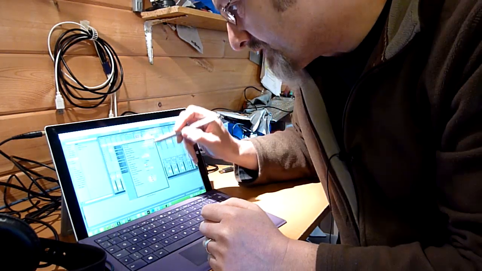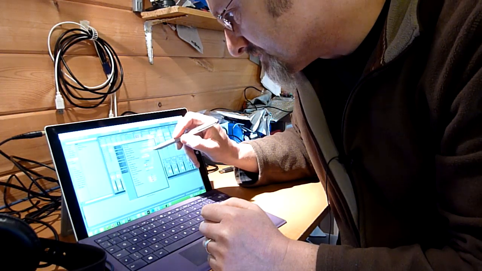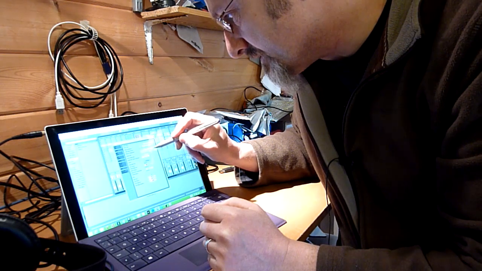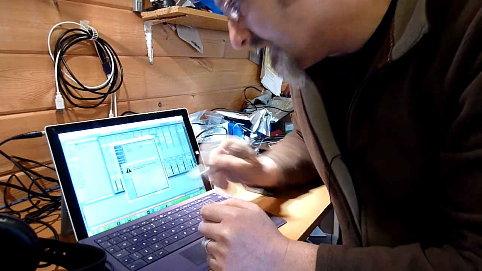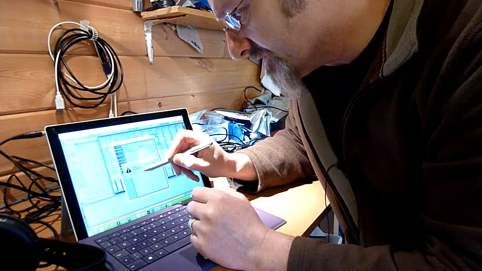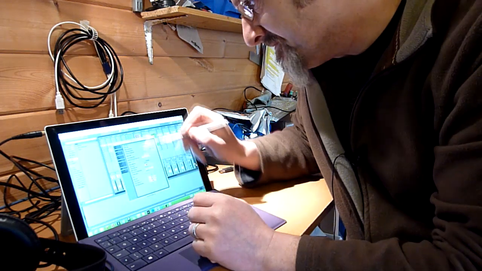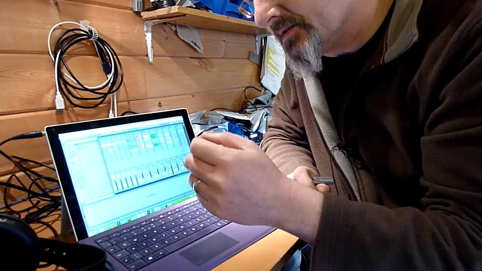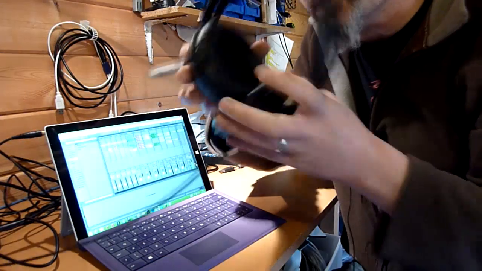Options, preferences, make sure I did choose a different one. That one or this one. See, now it's failing to open one of them, which it was fine before. But now we're through the speakers. Not through the speakers, but now we're through the headphones.